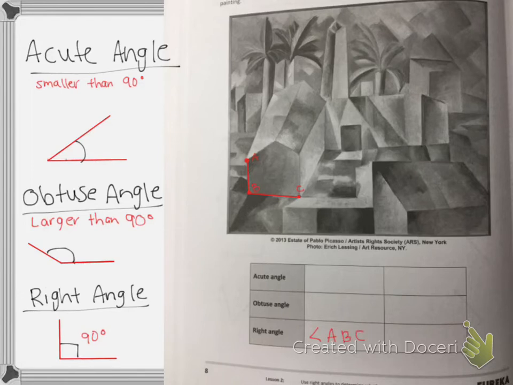Okay? And here, for instance, I definitely can see an obtuse angle. I'm going to go with purple. So I'm going to name this A, B, and label this C. I can definitely see that this is an obtuse angle, just by how wide it is.